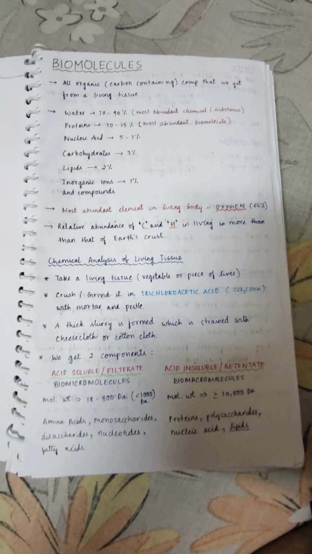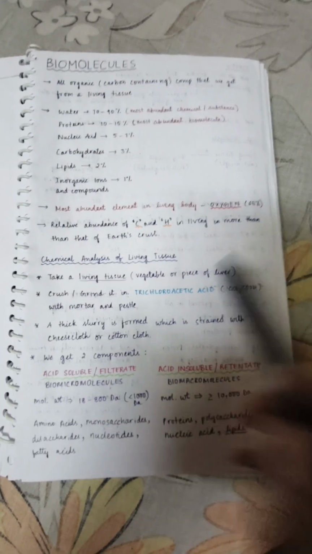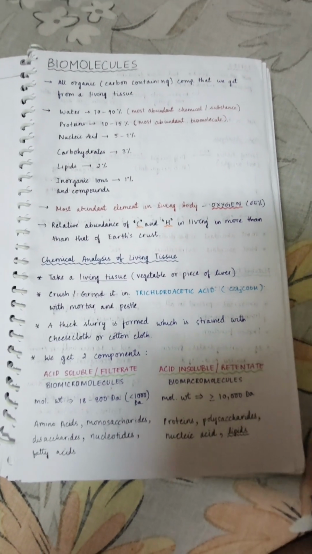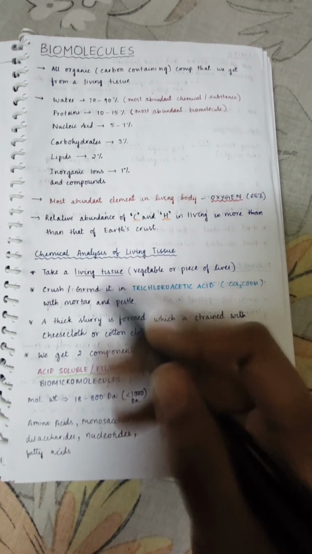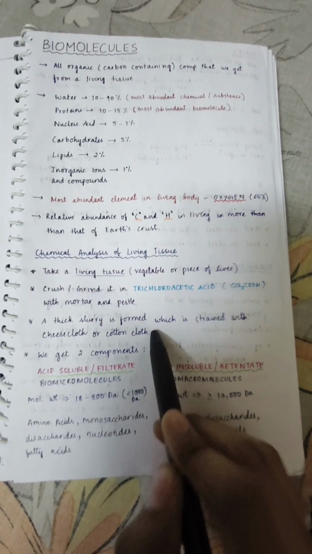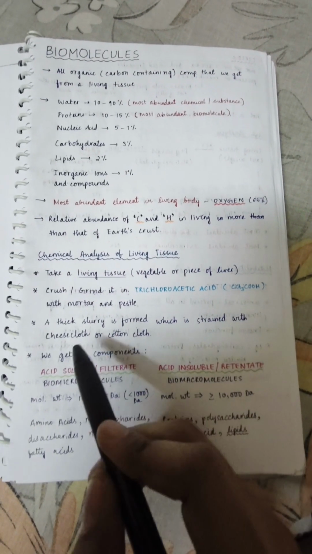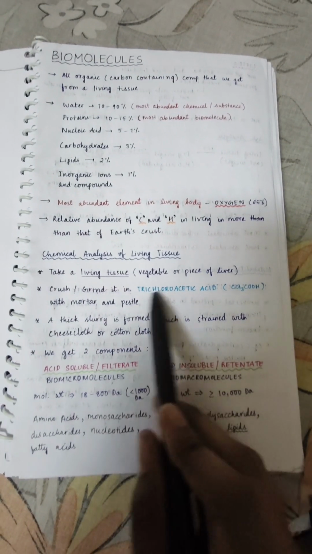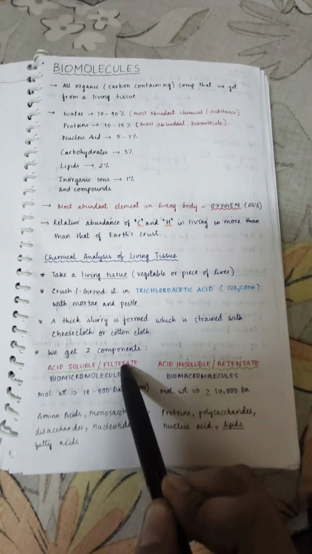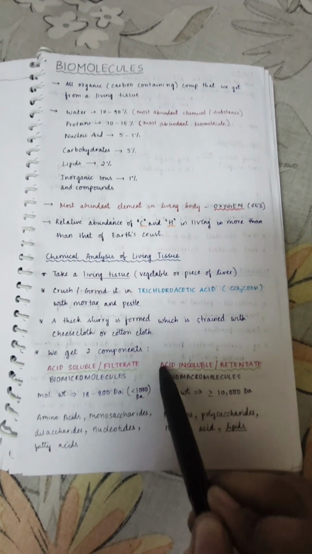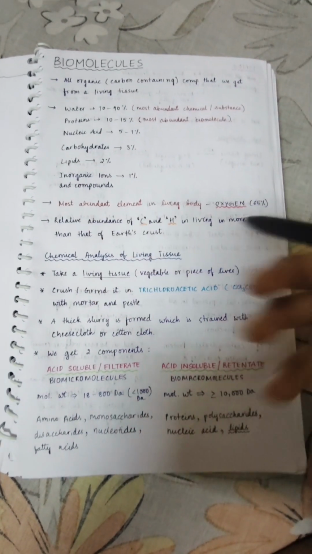It's usually a vegetable or a piece of liver. Then we crush or grind it in acid. This acid is trichloroacetic acid, CCl3COOH, with a mortar and pestle. A thick slurry is formed, which is strained with cheesecloth or cotton. We get two components: the acid soluble part, the ones that are soluble in this acid, which is called the filtrate, and the ones that are not soluble in this acid, the insoluble part or retentate, because they are retained.